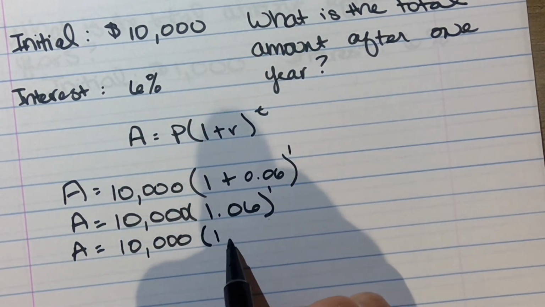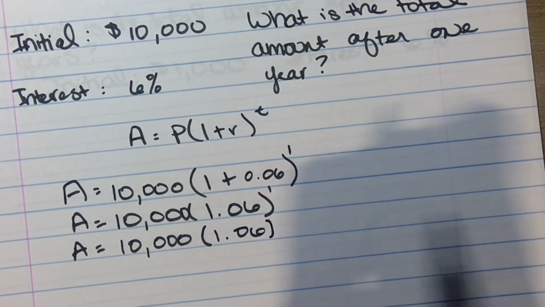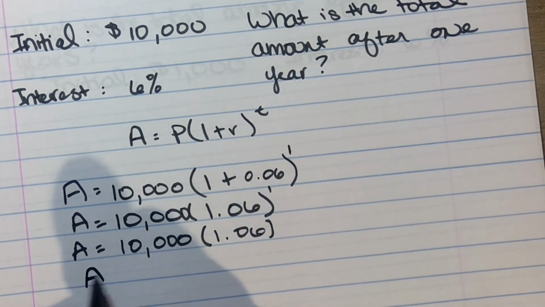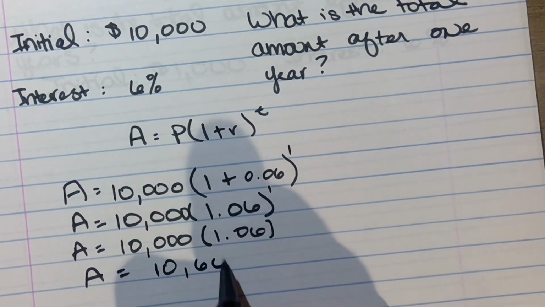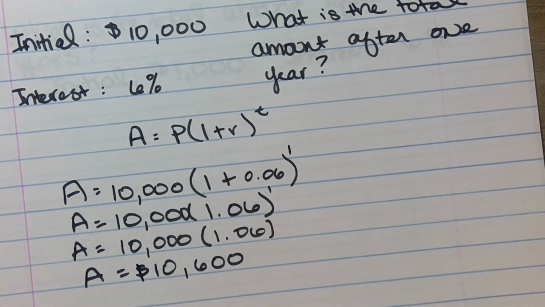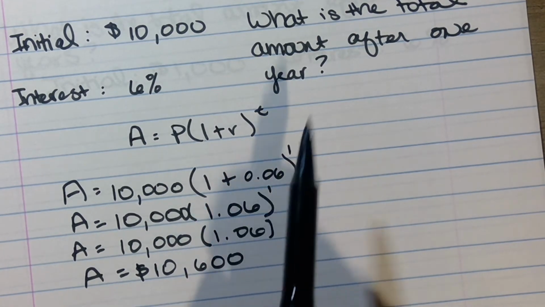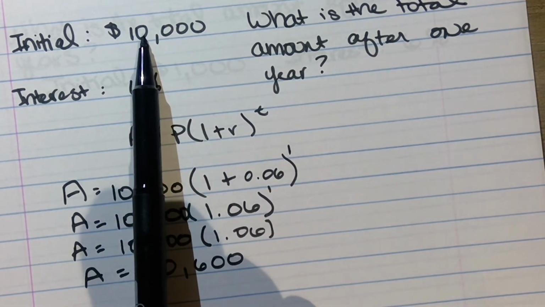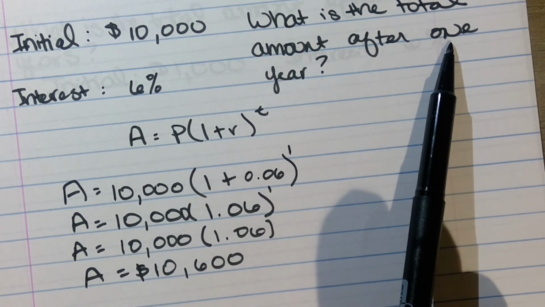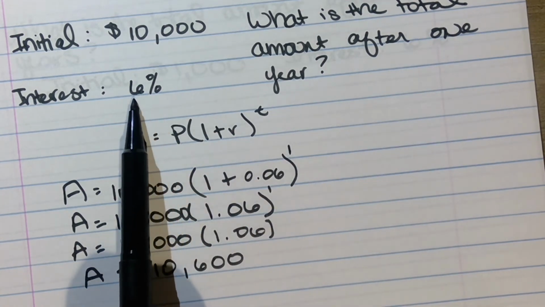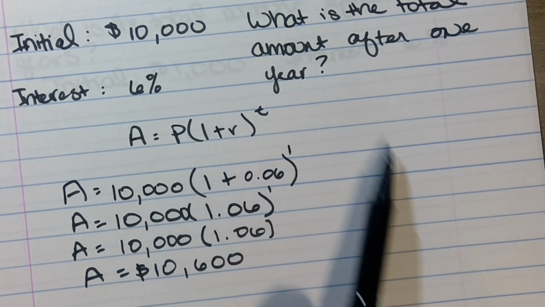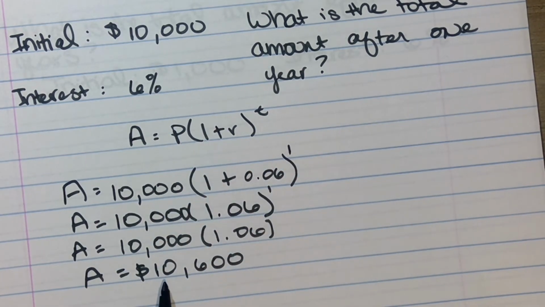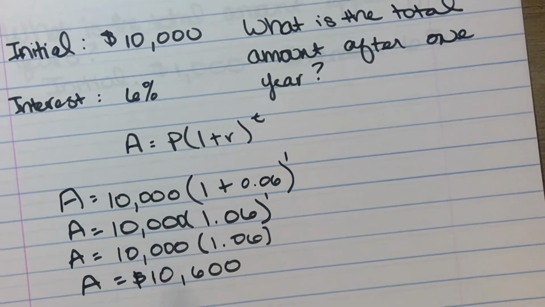So 10,000 times 1.06 is equal to $10,600. So if you start with $10,000 and you leave it for 1 year at 6% interest, or 0.06, after that year, you will have $10,600.